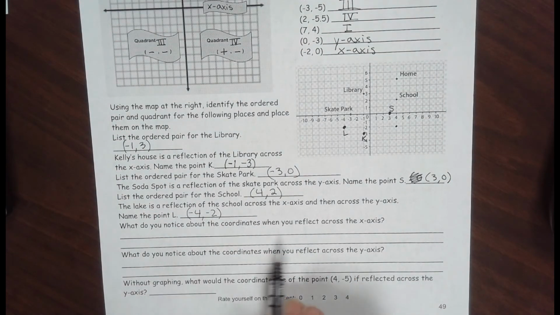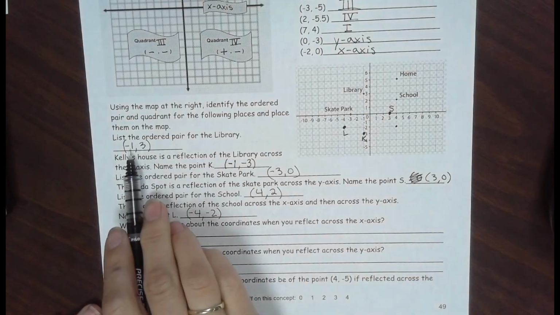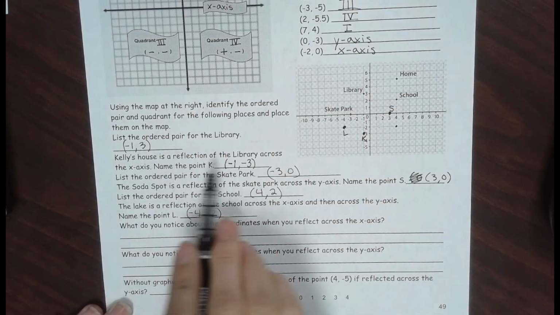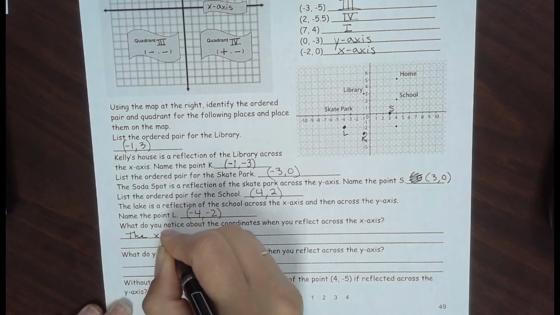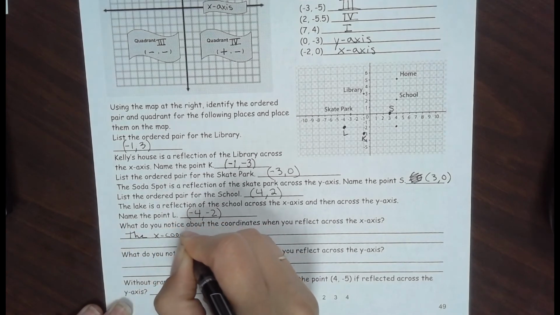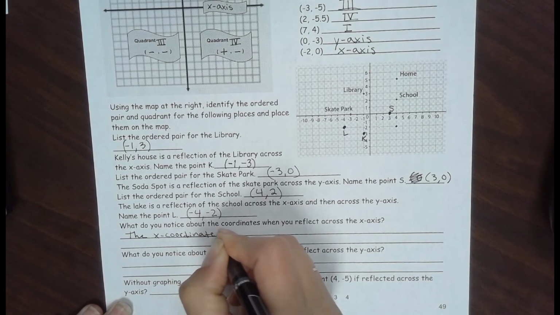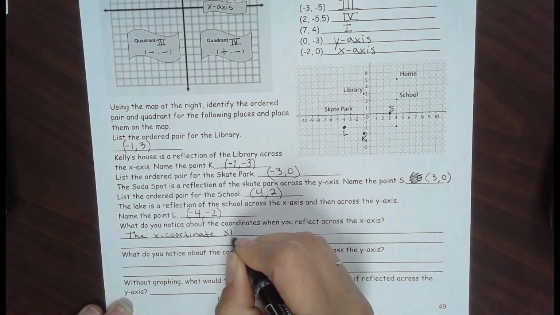So what do you notice about the coordinates when you reflect across the x-axis? So when we went across the x-axis, the x value stayed the same. The x-coordinate stays the same.